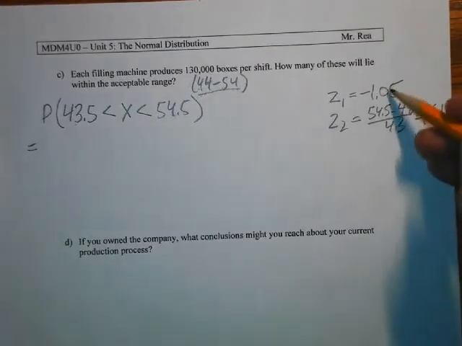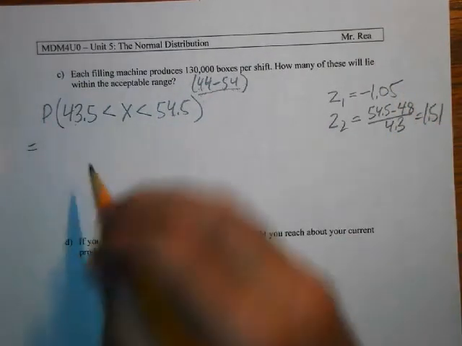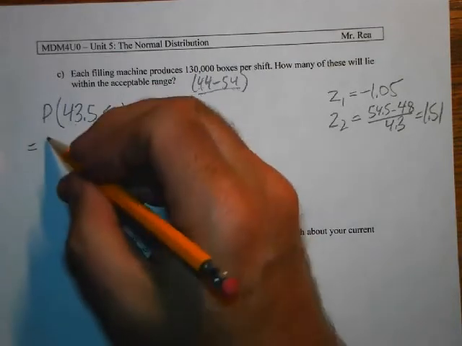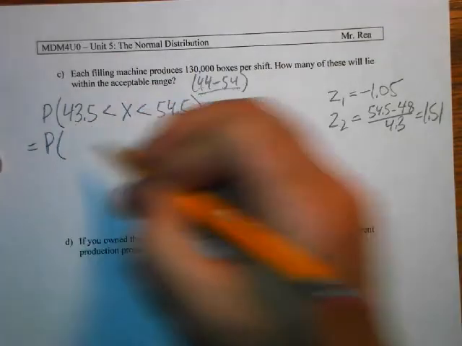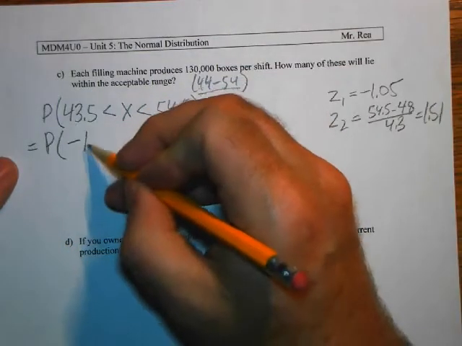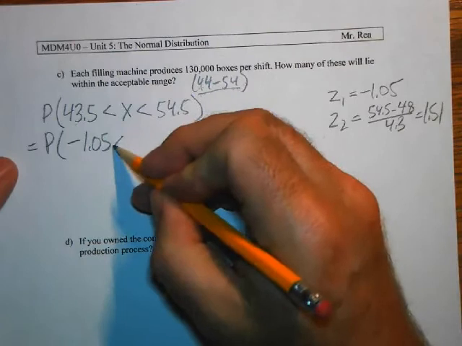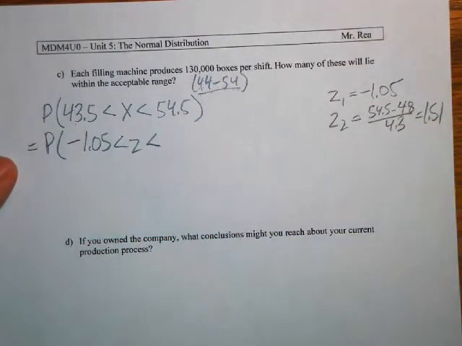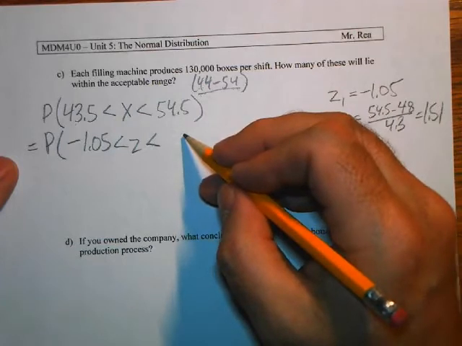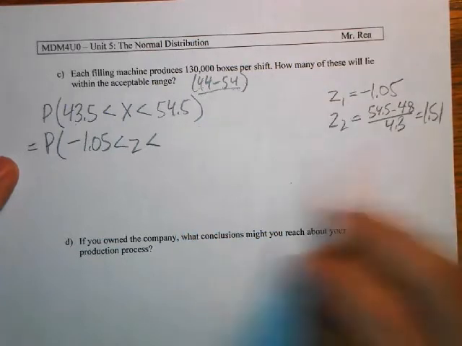Okay, so now we can replace these two z-scores for these two values for x. So that's a negative 1.05 less than z, and the upper end will be 1.51.